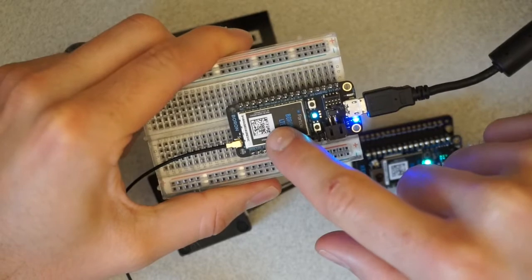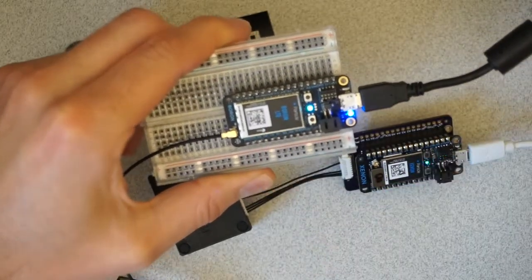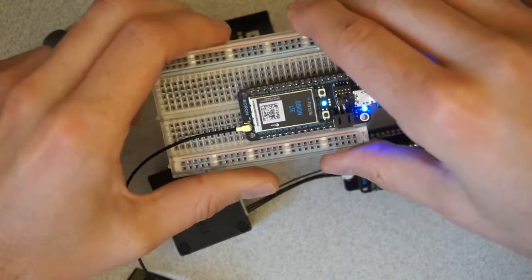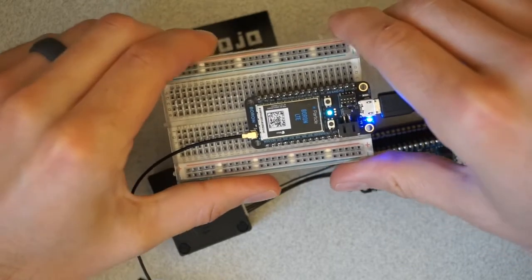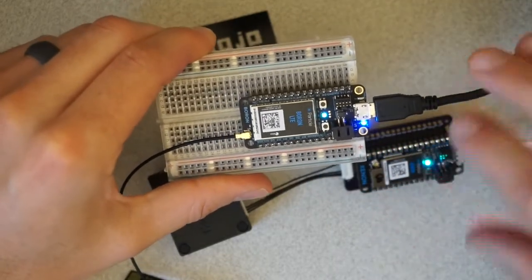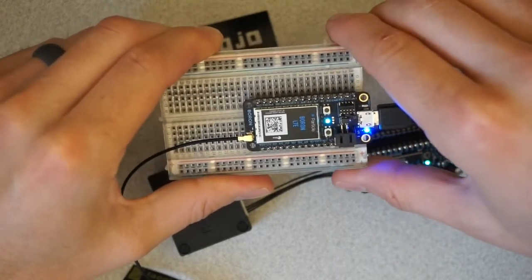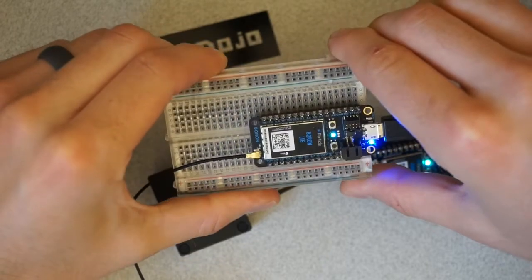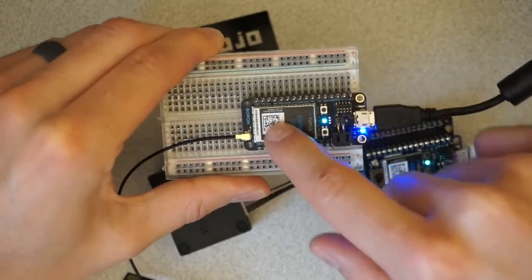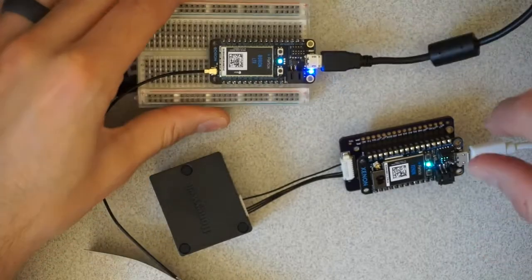This guy's got a u-blox module, and it's got a Nordic nRF52840, which is kind of their newer series, which supports OpenThread, which is basically what these guys use to talk to each other.